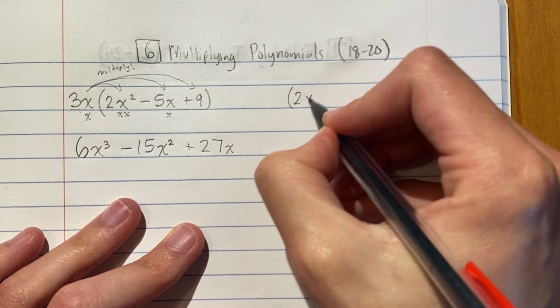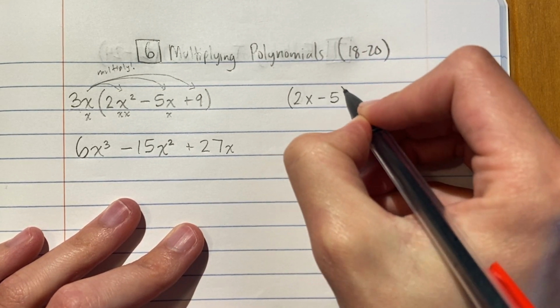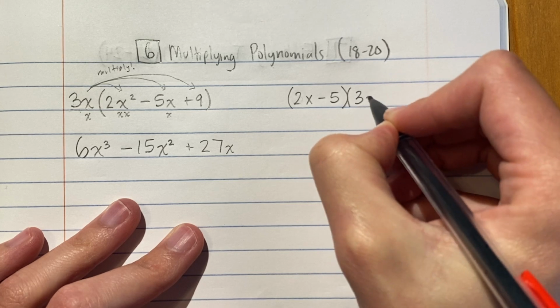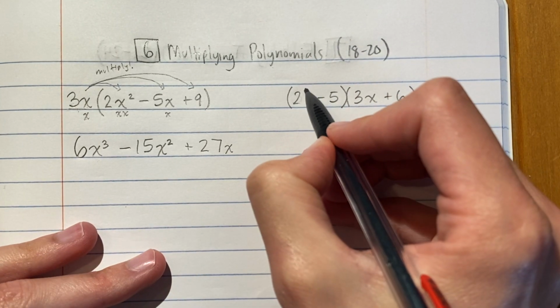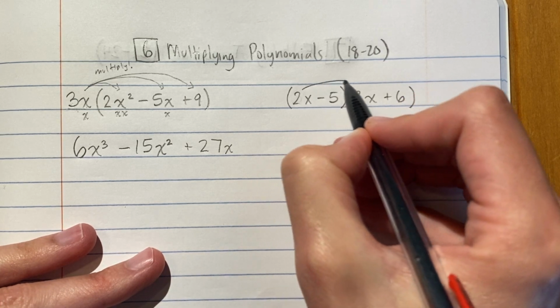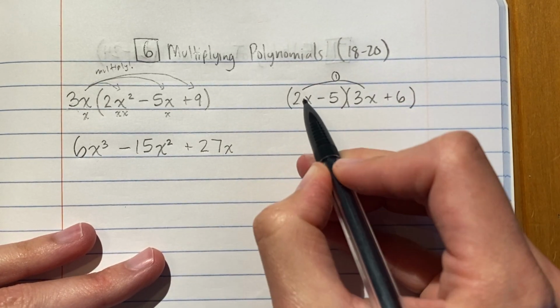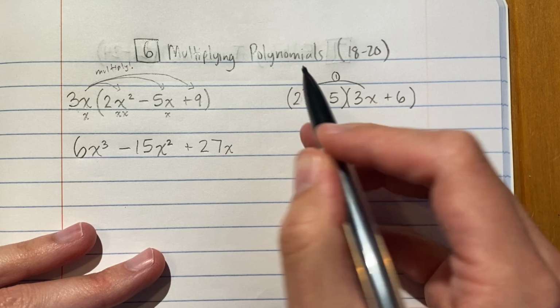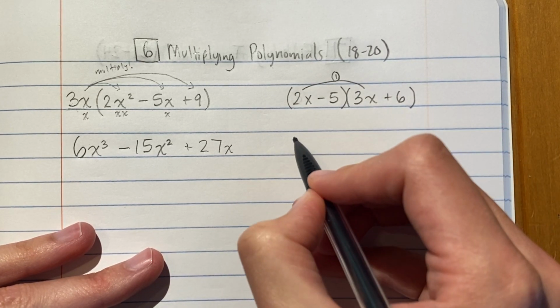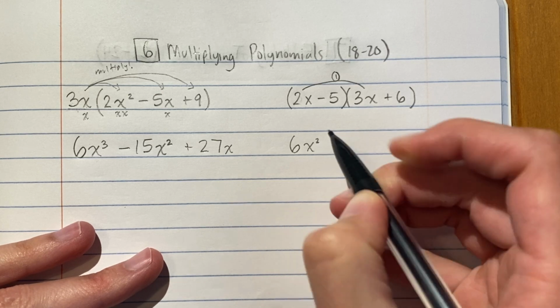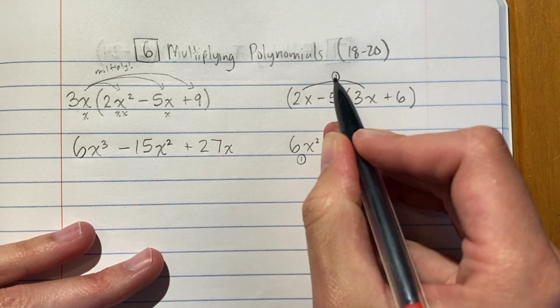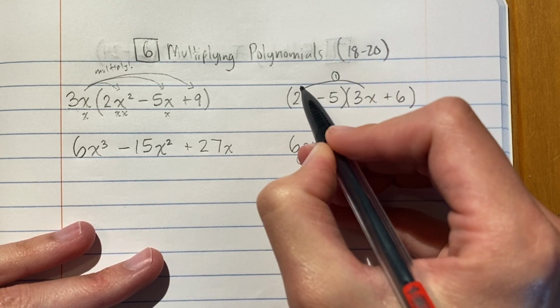Okay, and then the other kind of multiplication that we got pretty comfortable with was this. And if you remember, we got in the habit of just always doing this in the same order, and that made life a lot easier. So first we do this, these first 2 terms. And so 2 times 3 is 6, and x times x is x squared, right? And that came from step 1.